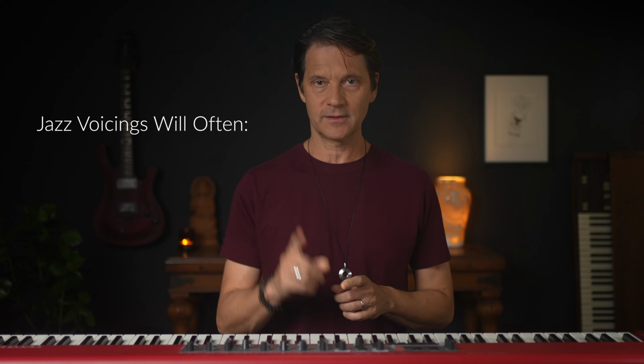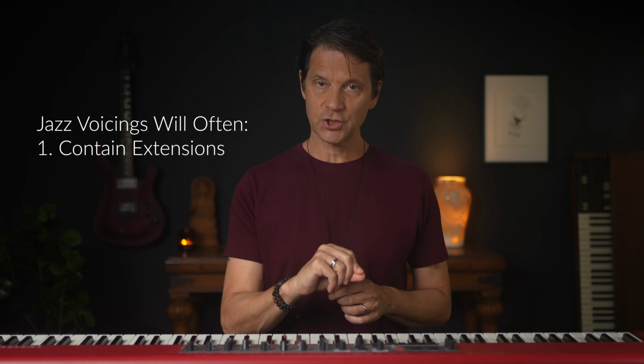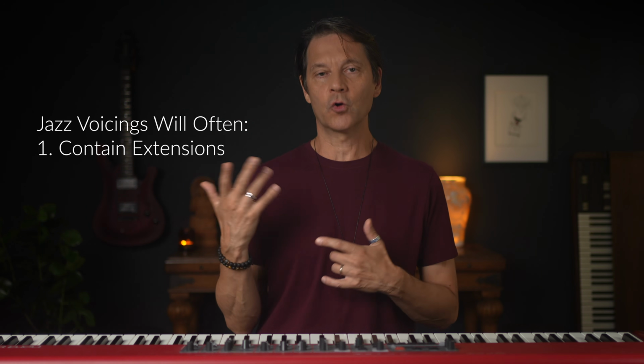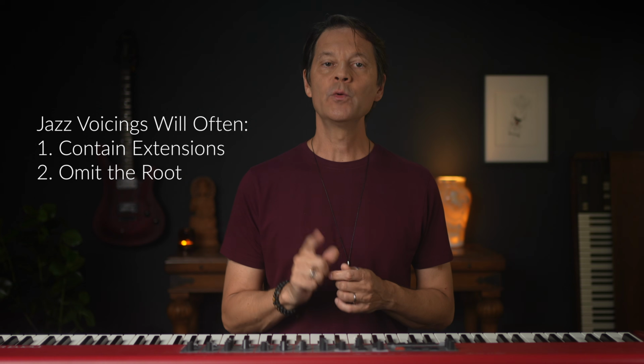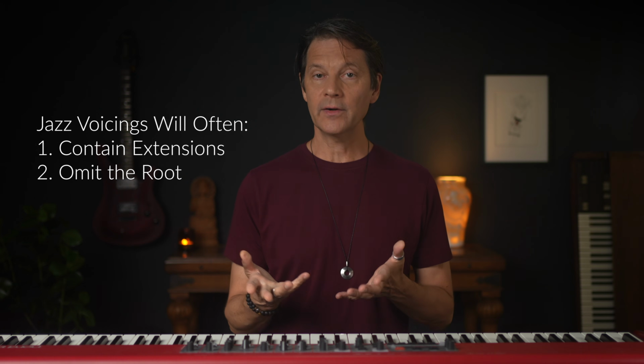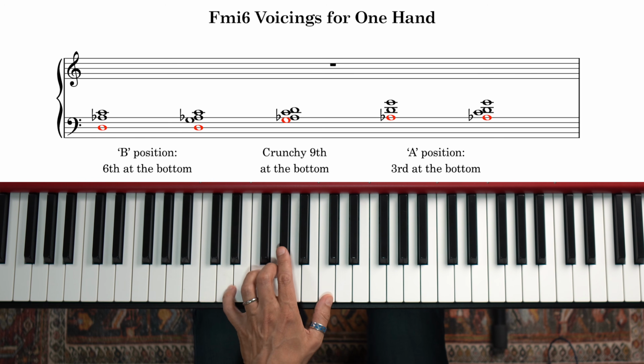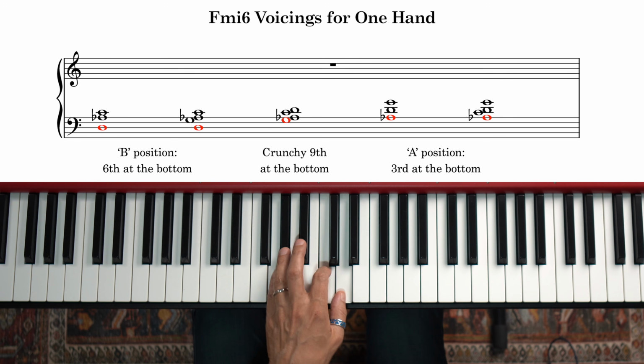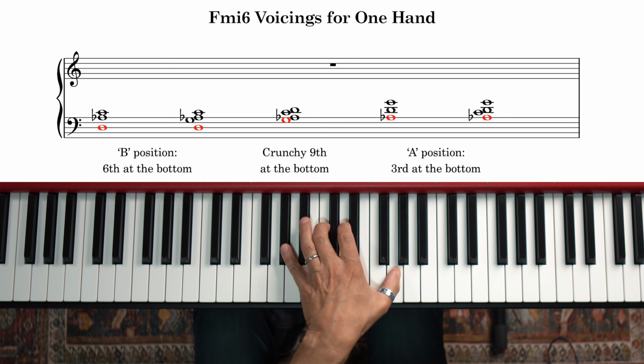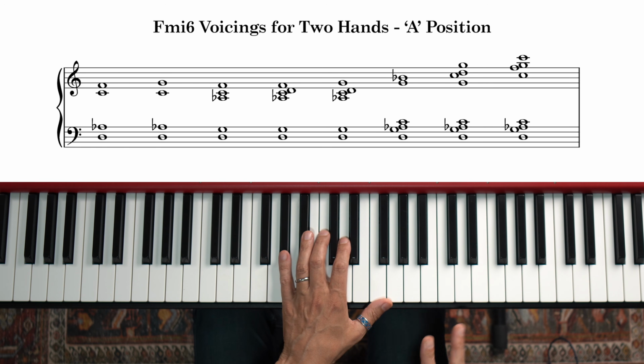But here's where it gets interesting. If I voice an F minor 6 chord in a jazz context, I'm usually not just gonna play the basic chord shape. Instead, a lot of these voicings will have one or both of the following characteristics. 1. They will include extensions, in this case 9 and or 11. And 2. They will not contain the root. So here are some of my favorite F minor 6 voicings. For one hand, and for 2 hands.